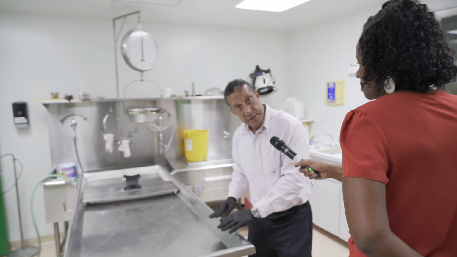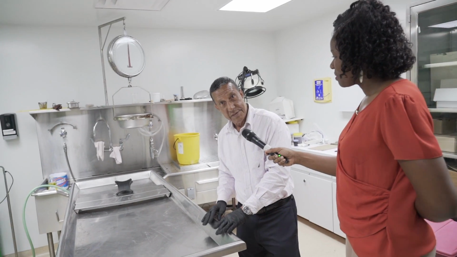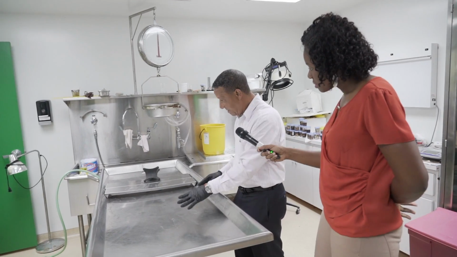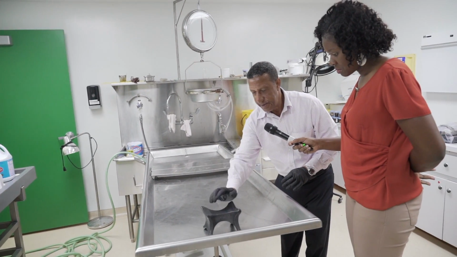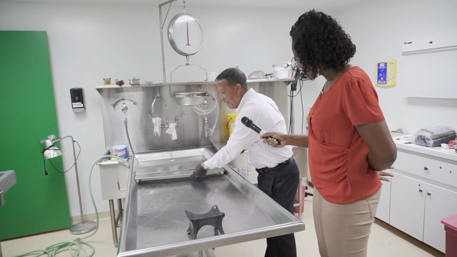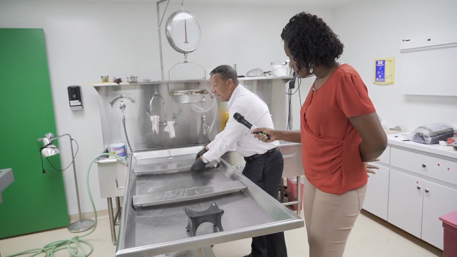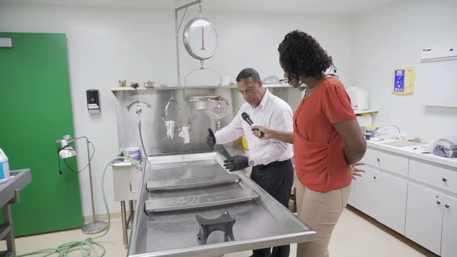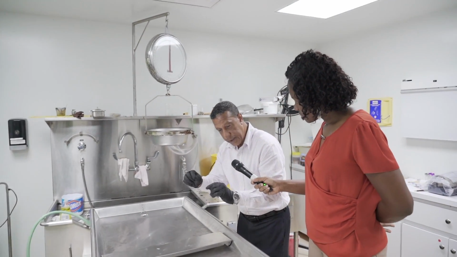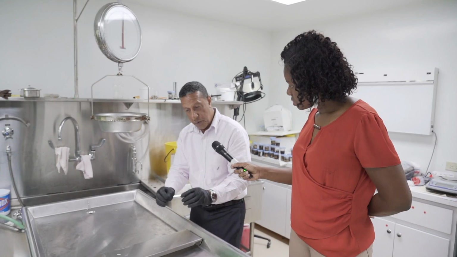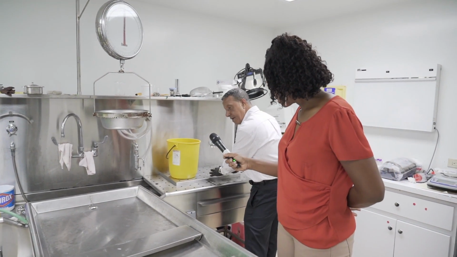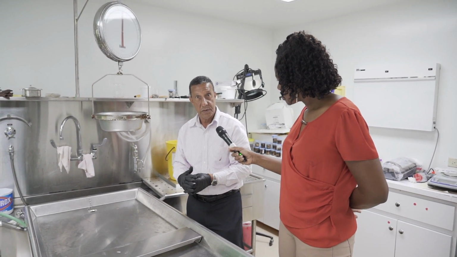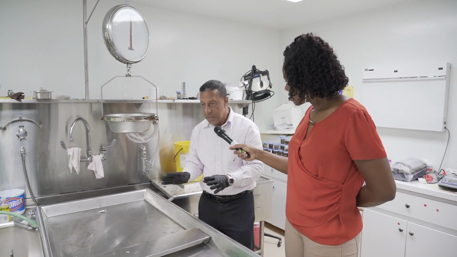This is the operation table. This is where the pathologist does the work. The body is here. The head is on that. The back and the hips are here. The foot is here. So we do the cutting and examining of the body right here. We take all the organs, we put them here, and cut them up and examine them properly. So basically, this is the morgue for you.